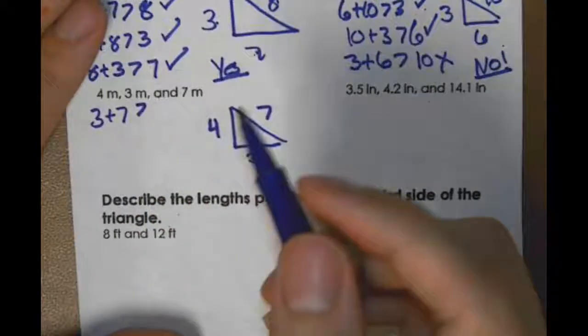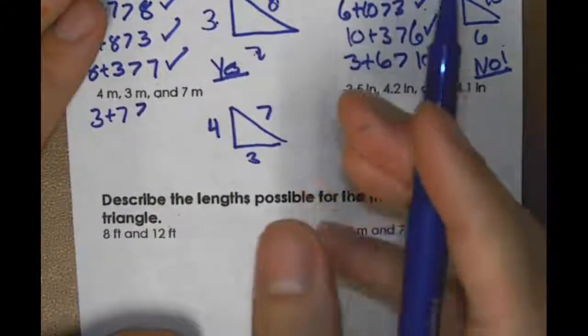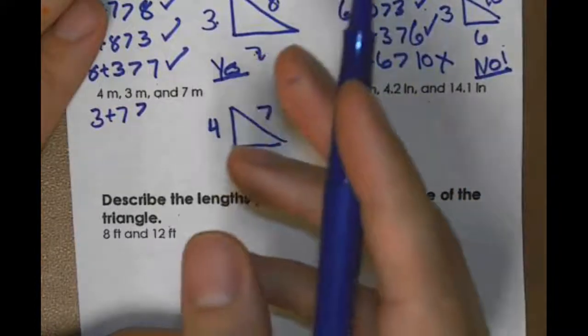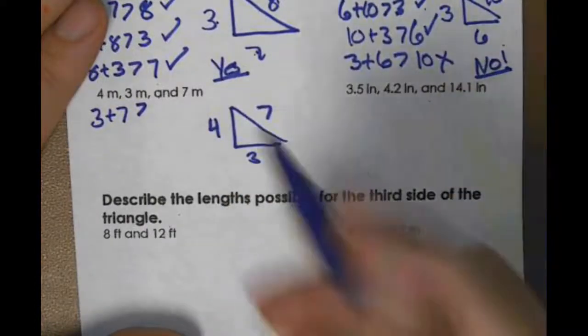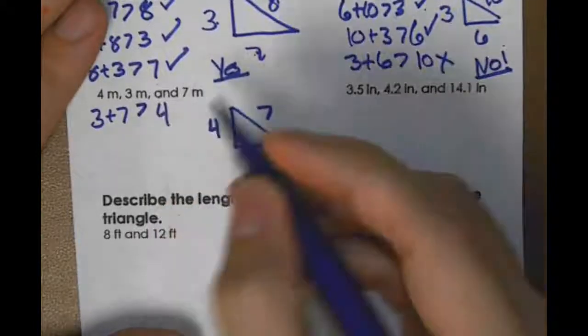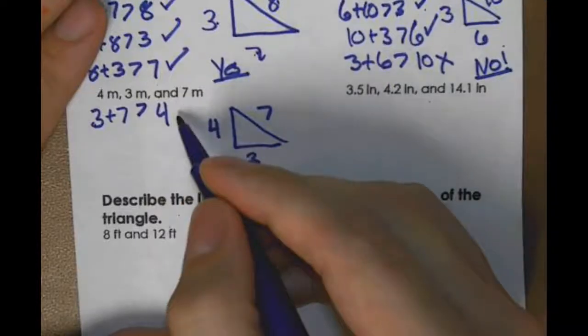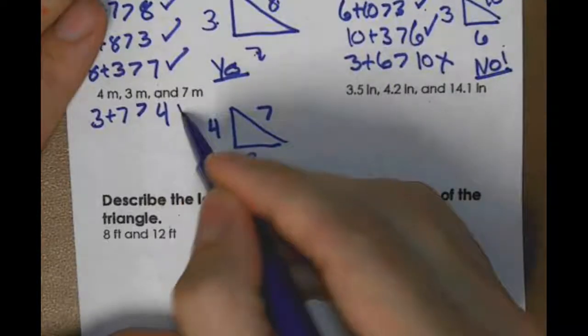Don't yell it out loud. What does 3 plus 7 have to be greater than? Ooh, I know who I'm going to call on. I'm going to call on Joshua. Has to be greater than 4. Is 3 plus 7 greater than 4, Joshua? Yes, it is. So that's a check mark.